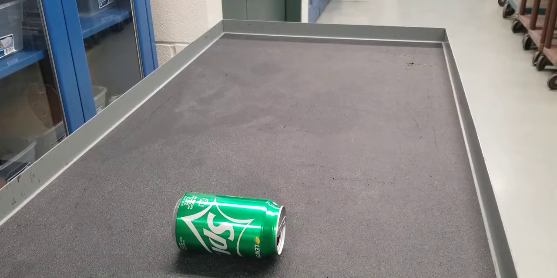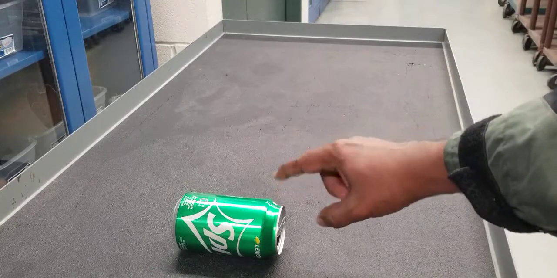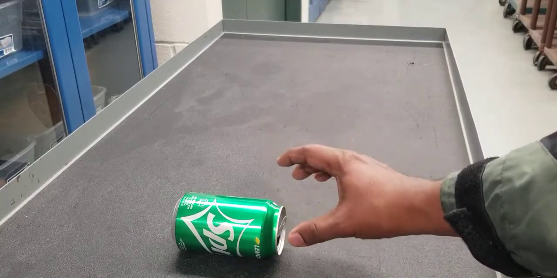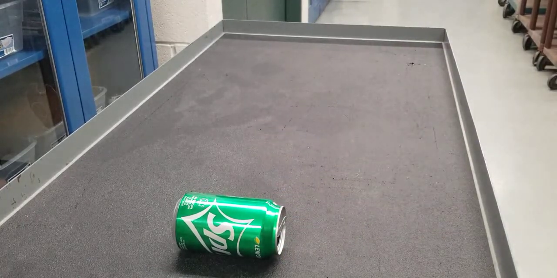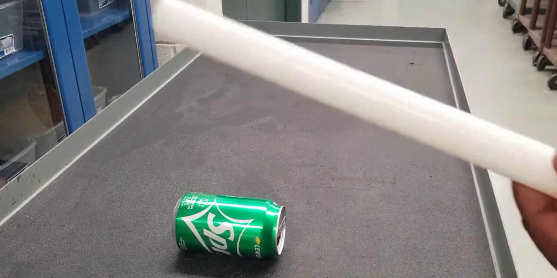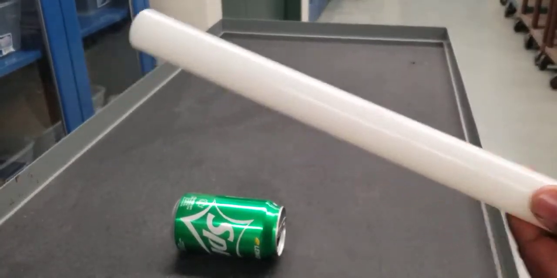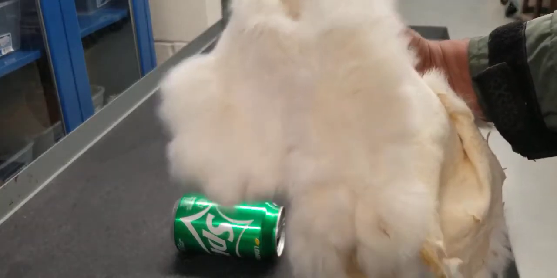So here I have an empty soda can, which is a conductor. It's metallic and it's a conductor. And then I have again my plastic rod, and then I have animal fur, cat's fur.